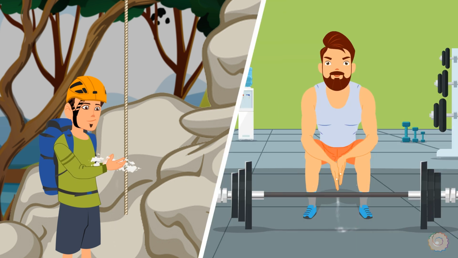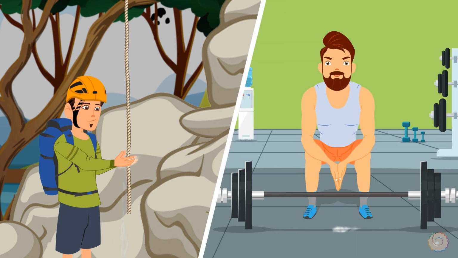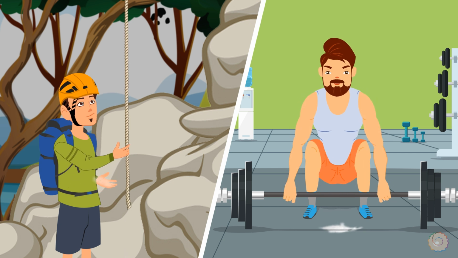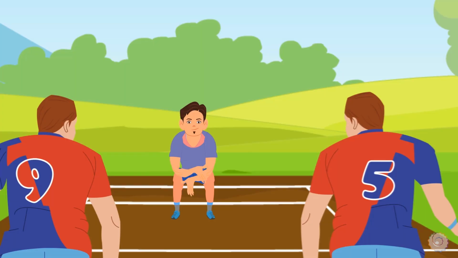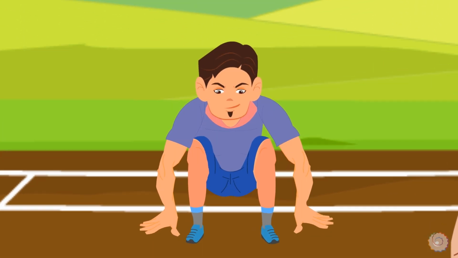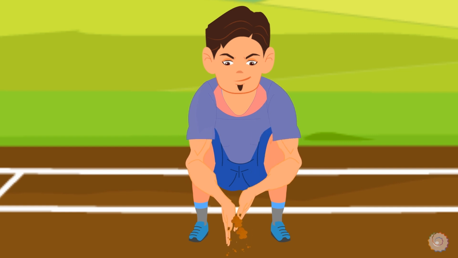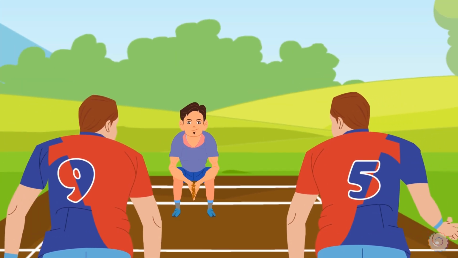Before climbing rocks or lifting weights, gymnasts rub chalk powder on their hands to increase friction and thereby avoid slippage. Similar is the case where you see kabaddi players rubbing their hands with soil to increase friction, which in turn helps them grab their opponents easily.